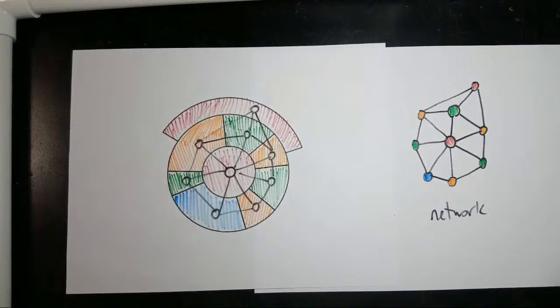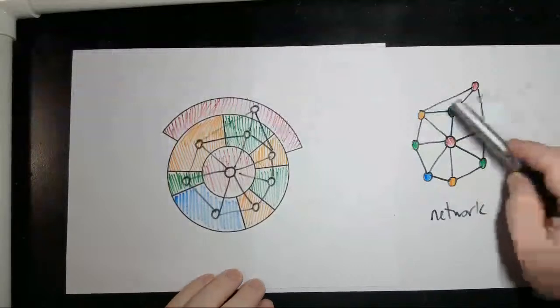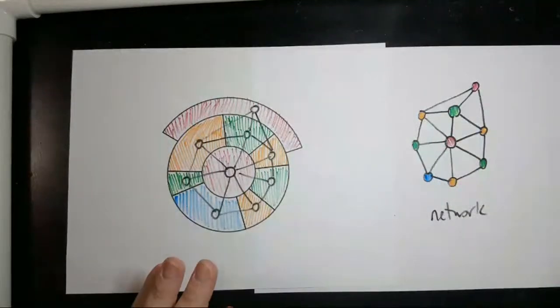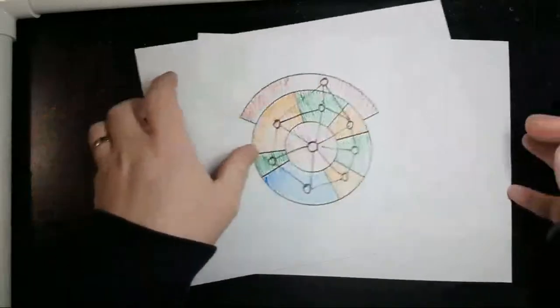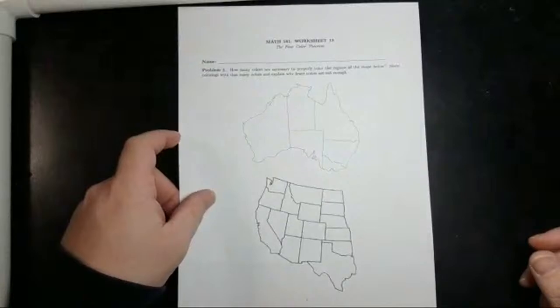Now, there we go. Obviously, with only, how many countries do we have? 1, 2, 3, 4, 6, 7, 9 countries here. And making a network with 9 countries is not that bad. It really isn't that bad. There's a couple right here.